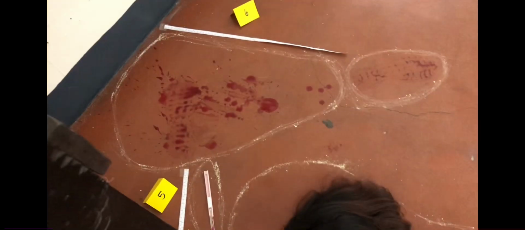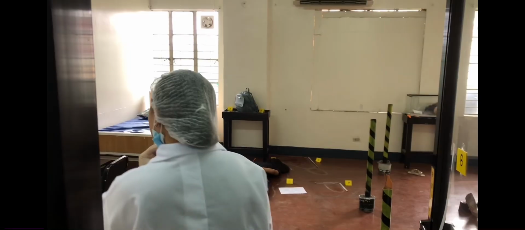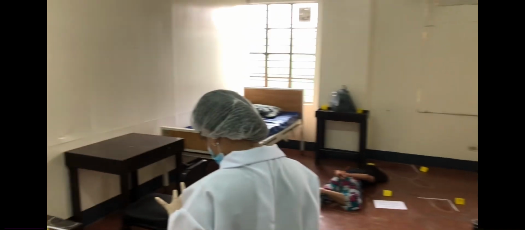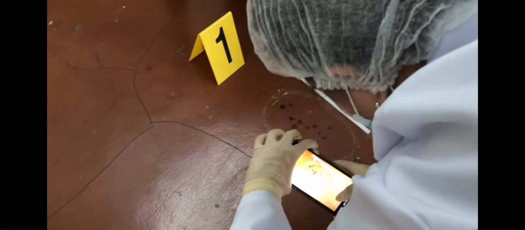It is noticeable that the evidence numbers are labeled according to the direction of the spiral method. At this point, the evidences are now marked with evidence numbers, scaled with measurements, and their location drawn with chalk.